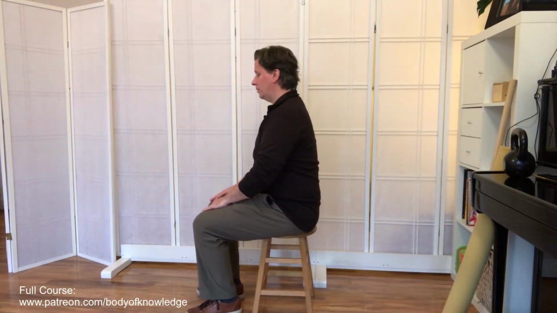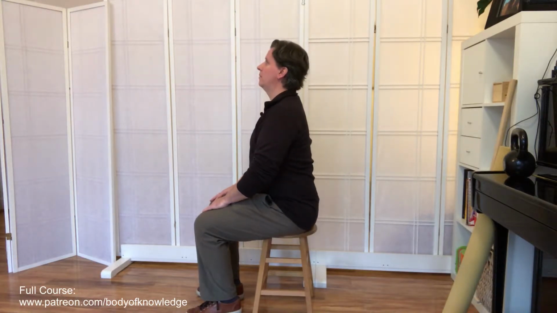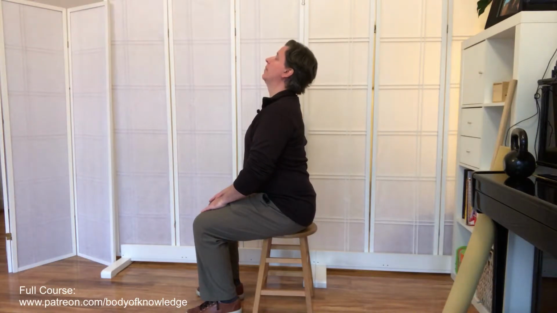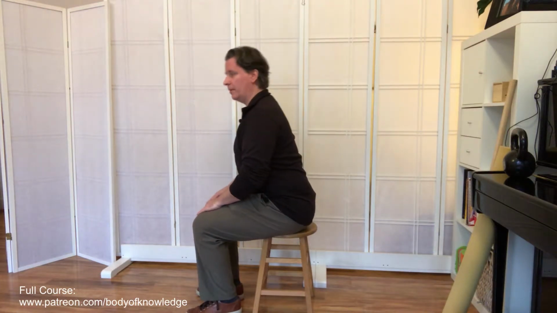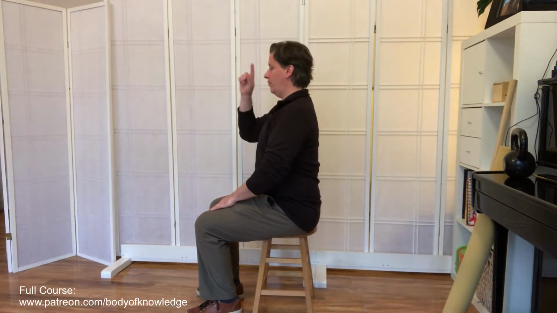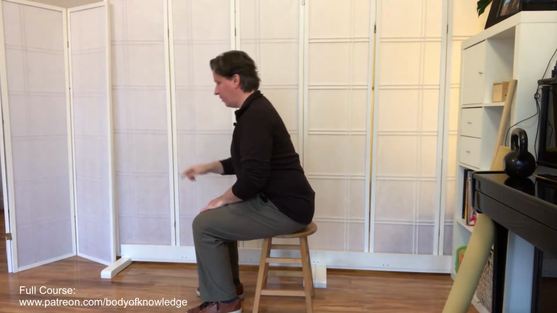The same is true in going forward and back. The options are to bend forward like this, to bend backward like this. But I could also just go forward without any particular rounding in the spine, almost as if I was maintaining my spine like a stick or like a rod.